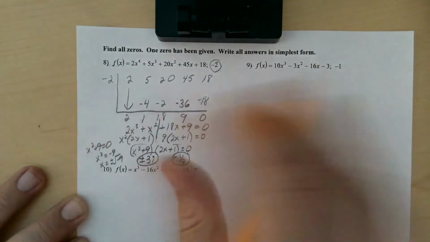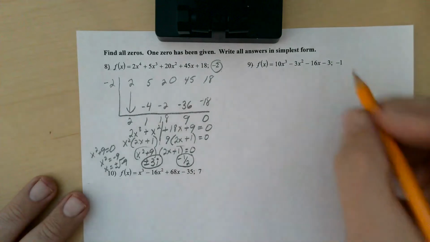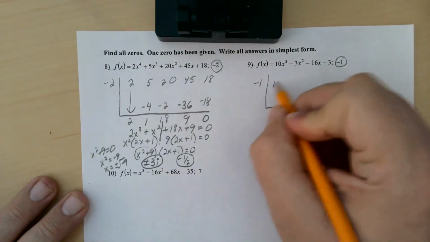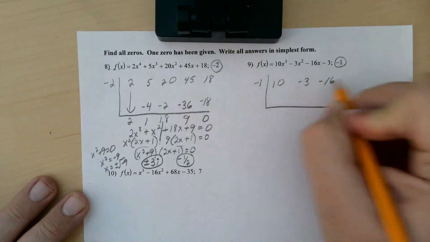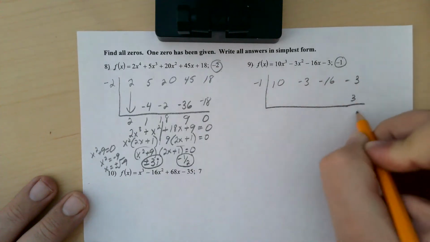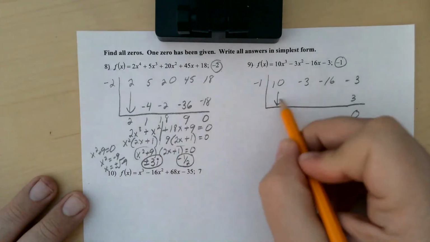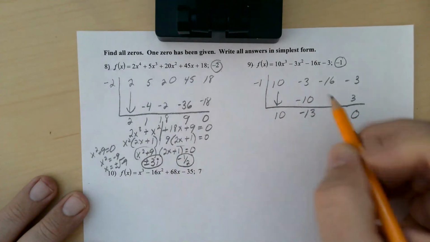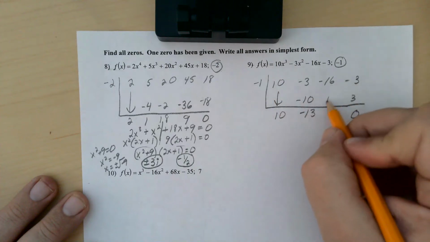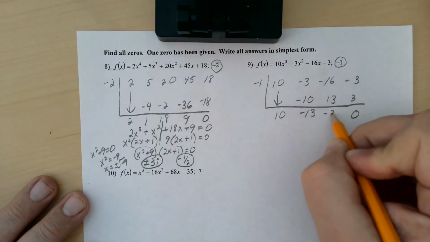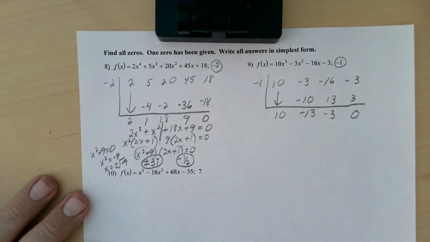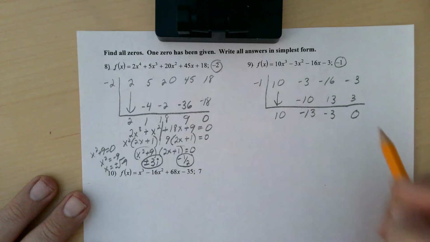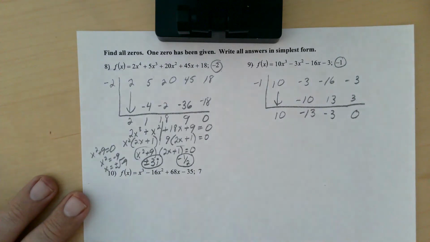Number 9, it looks like we just need to find 2 others. So I'm telling you, -1 is a 0, which means 10, -3, -16, -3 inside. We must get 0. So bring down the 10, multiply, we get -13. When we multiply, we get a +13. When we add, we get a -3. When you multiply, it works out. We will get this +3 here, which results in a remainder of 0.